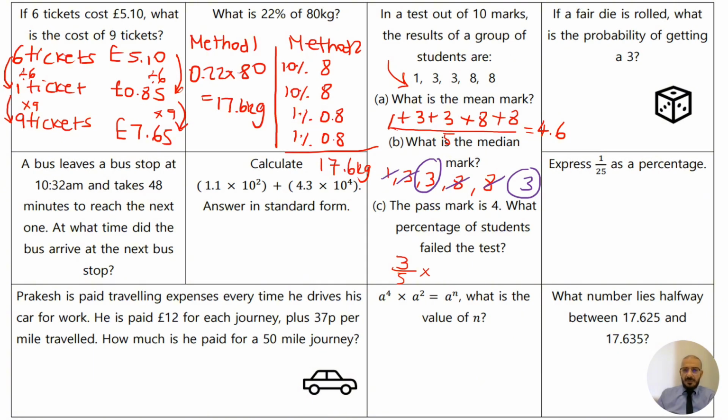And any fraction, remember, multiplied by 100, which in the end gives us 300 out of 5, would give us a percentage. So that's going to be 60%. So 60% of students actually failed the test. Next question. If a fair die is rolled, what is the probability of getting a 3? We've only got one chance out of 6 because there are 6 sides to a die and one of them would be 3. So it's going to be 1 out of 6.